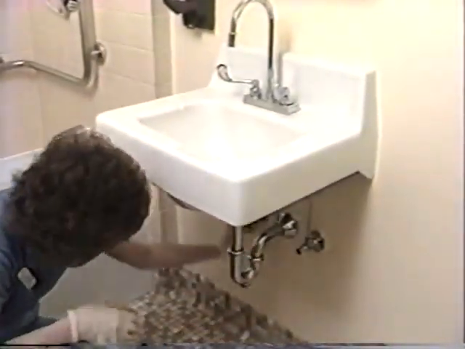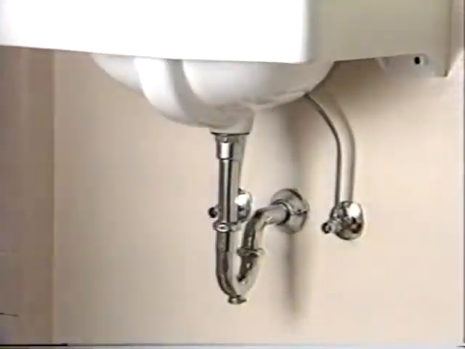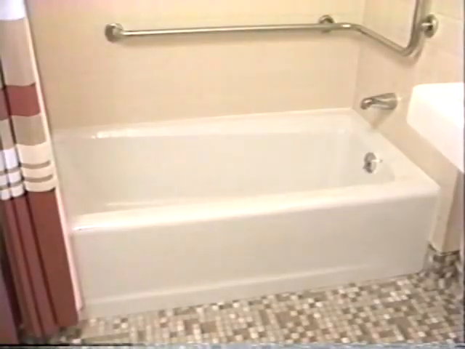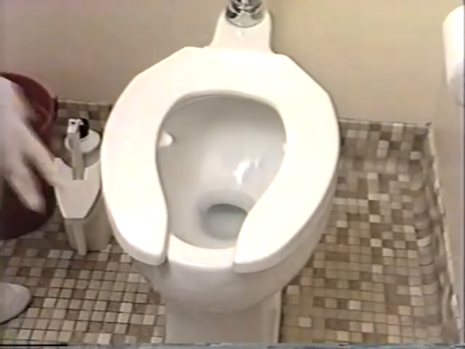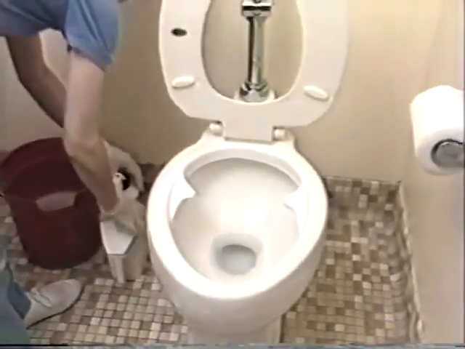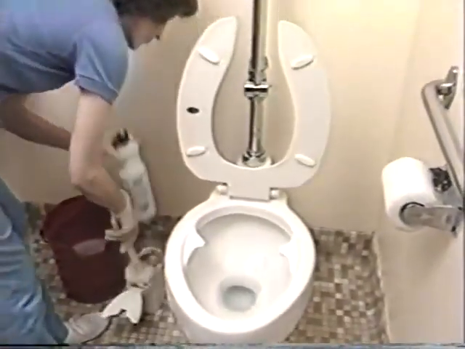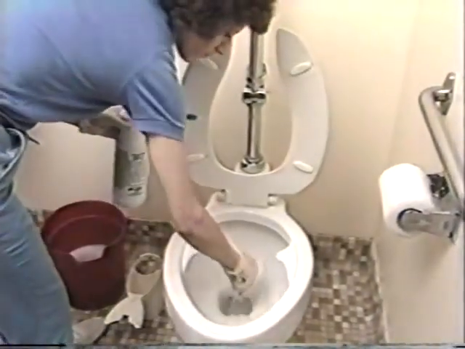And don't forget those pipes. Use the same supplies and procedures to clean the tub or shower. Then move on to the commode. After raising the seat, use the brush or mop to lower the water level.